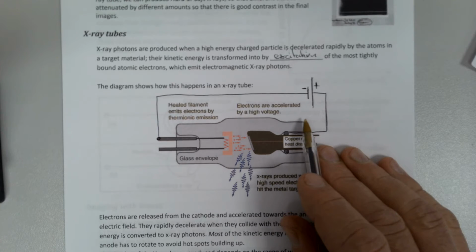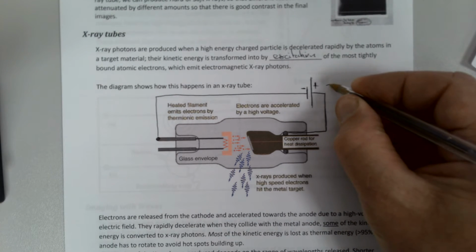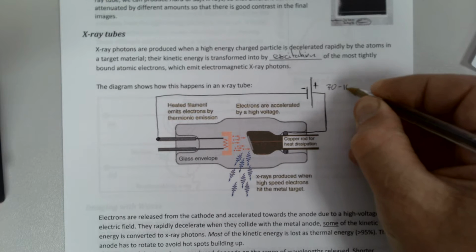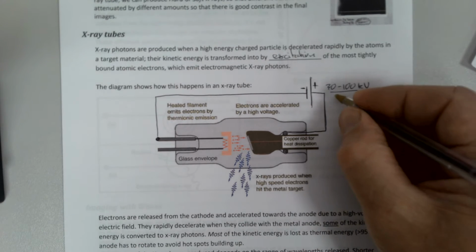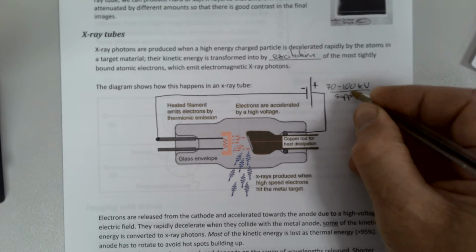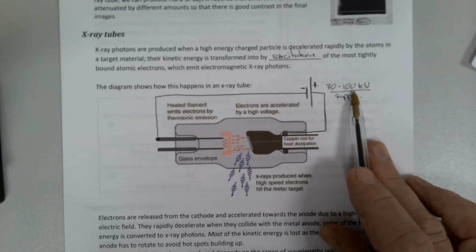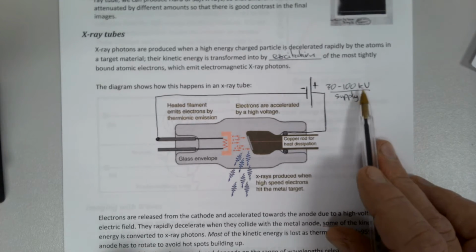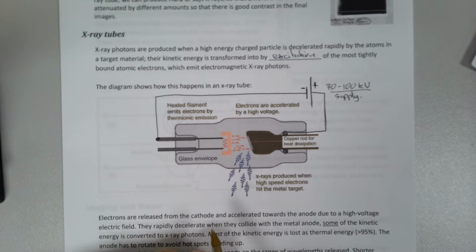How does this work? Well, a light bulb in your kitchen will be about 240 volts. Here we're talking around 30 to 100 kilovolts supply. Okay, so that's a very, very high amount of energy. Work done: 30 to 100 kilo electron volts for the energy of each electron as it fires across.